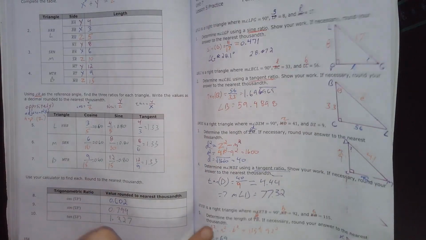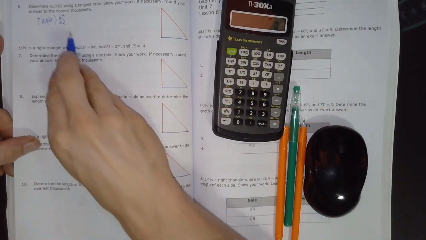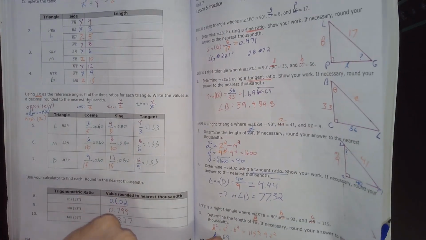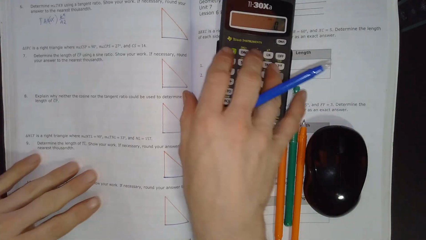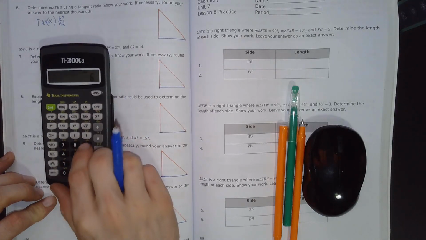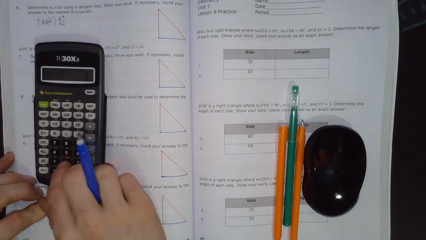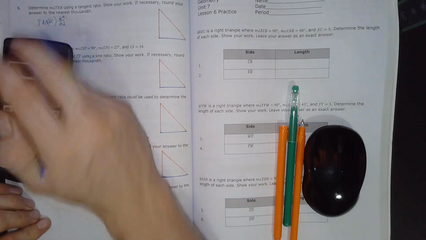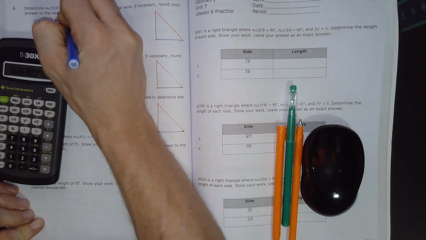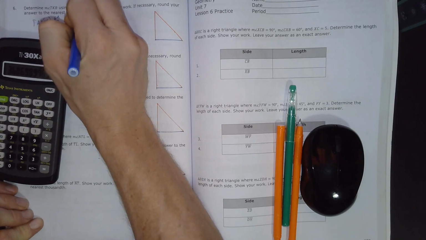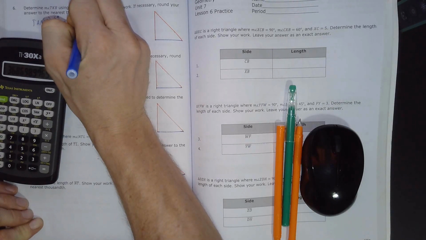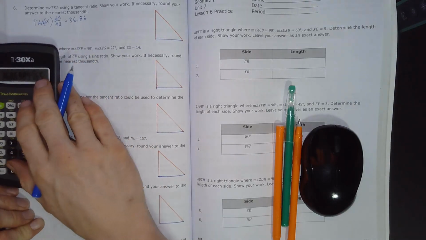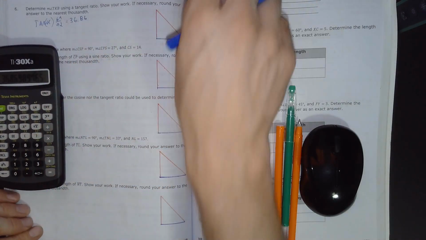Determine the measure of angle K. 69 divided by 92 equals 0.75. Take the arctangent of that, which equals 36.86. Oh, nearest thousandths. Okay, so 36.870.